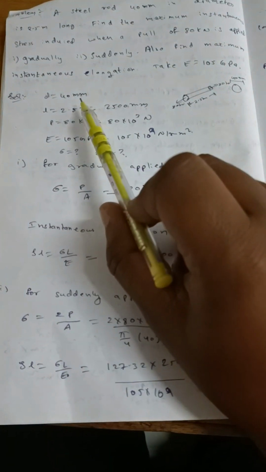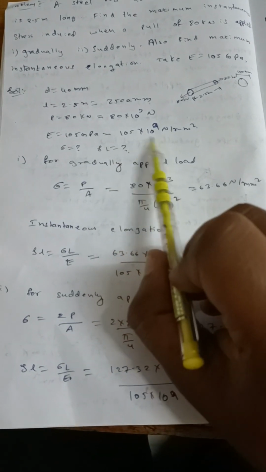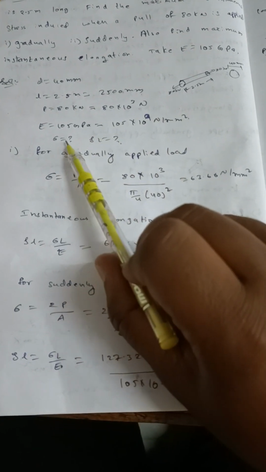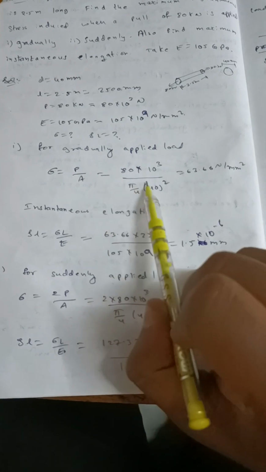Okay, so all these are given data: delta D, L, P and E. E is 0.49 GPa. We need to find the stress and delta L. First case, gradually applied load: sigma equal to P by A.